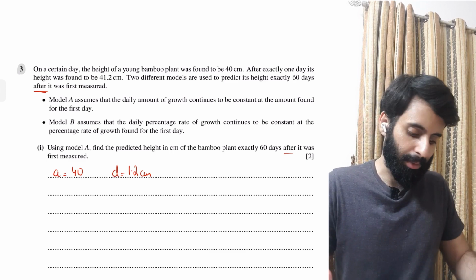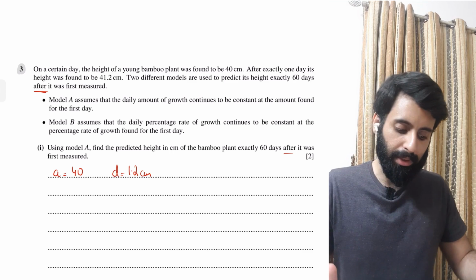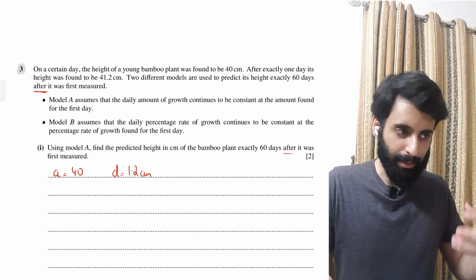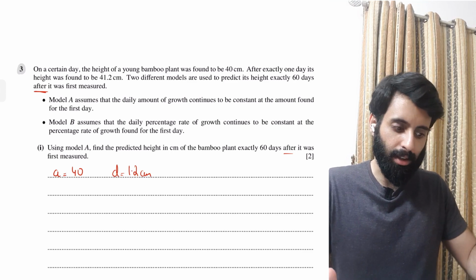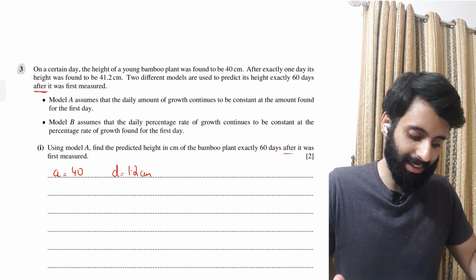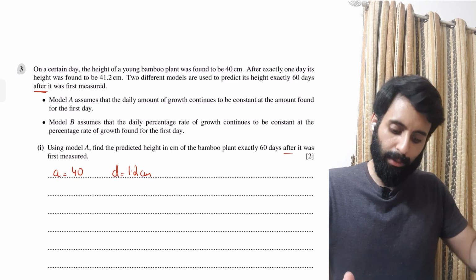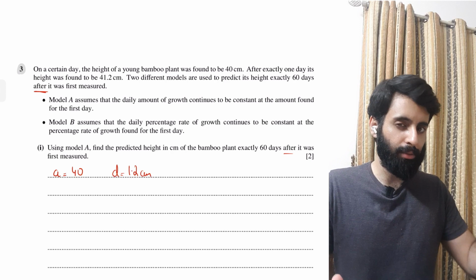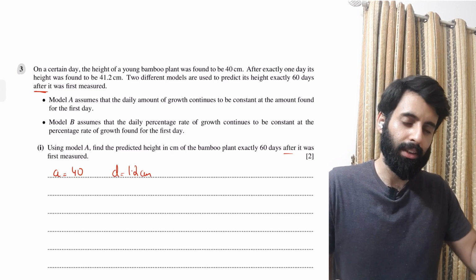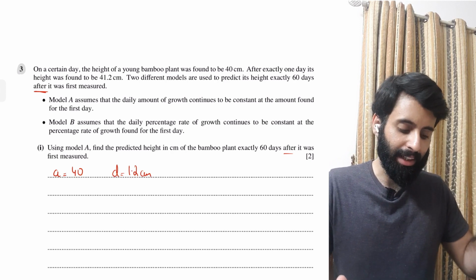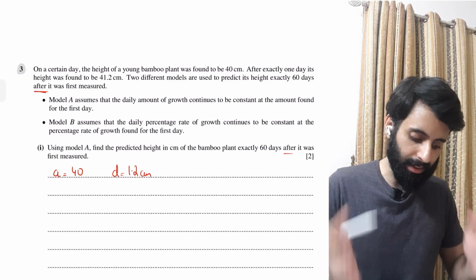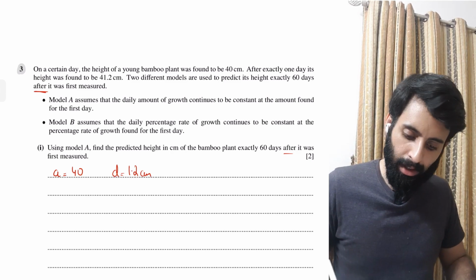After the first day has passed, okay? That's from that point onwards we're starting the counter. So that means we're not looking for the 60th term, we're basically looking for the 61st term, okay? After it was first measured, so that means we're looking for 60 days after the first day. So technically we're looking for its height on the 61st day, okay? So that's the reason why I underlined the word after at the very beginning.